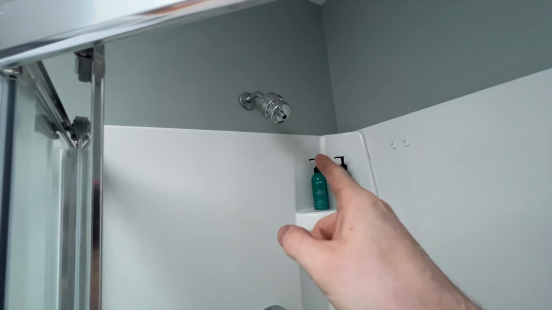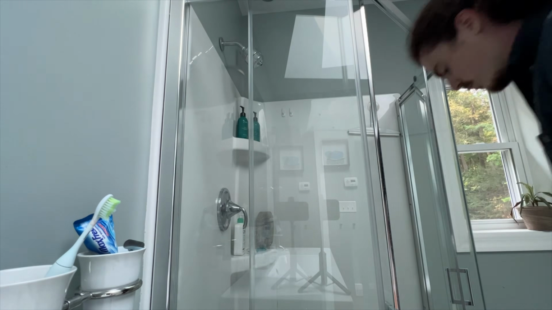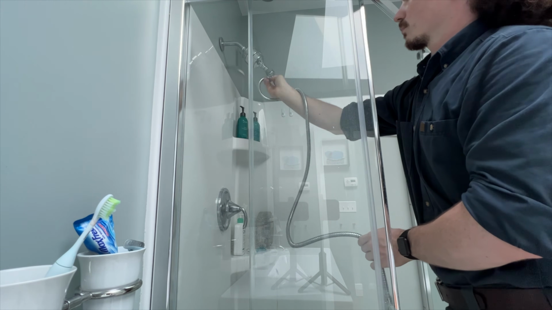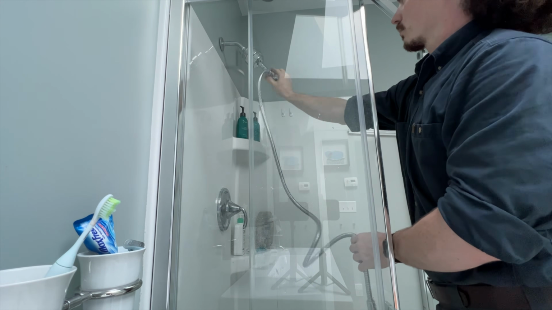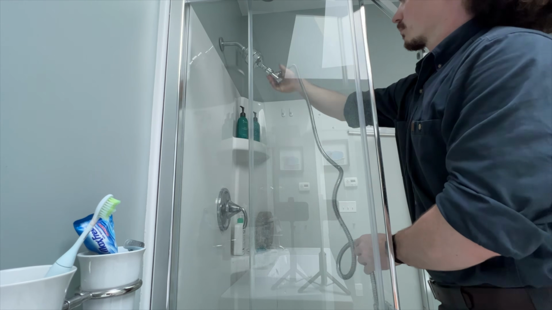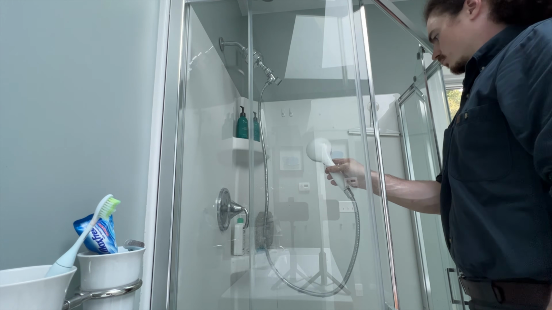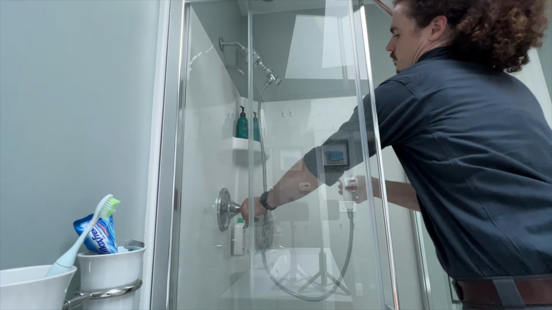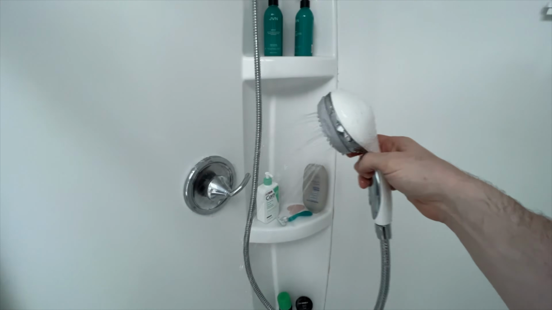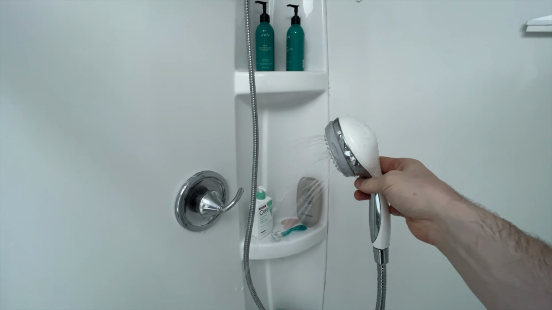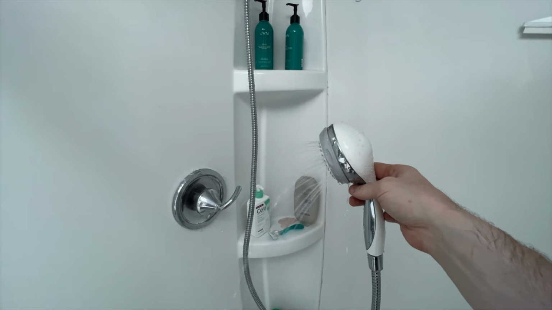We'll put the handheld back on and then come and test it. Okay, as you see, it's running a little better, but I think it might be fading slowly here.